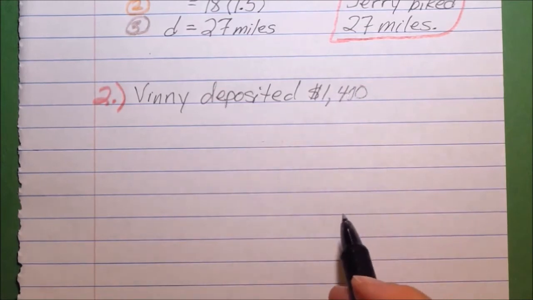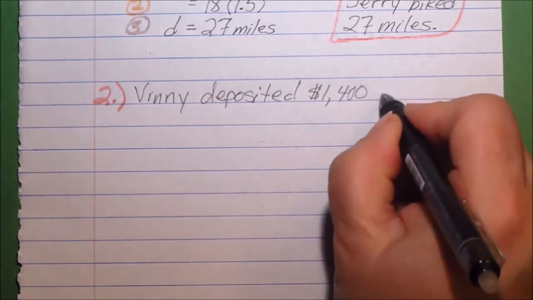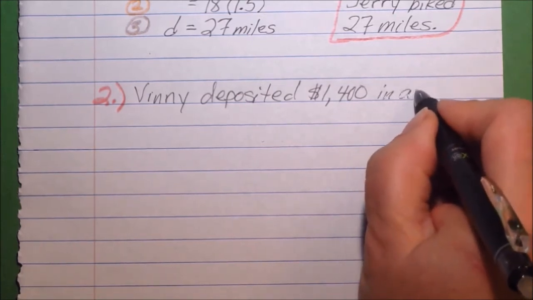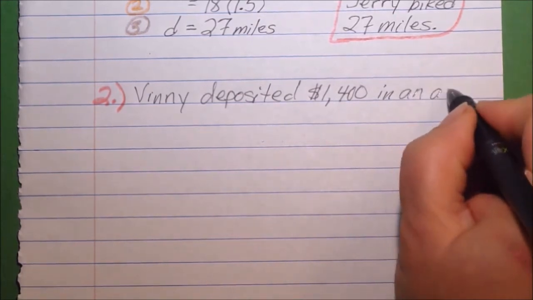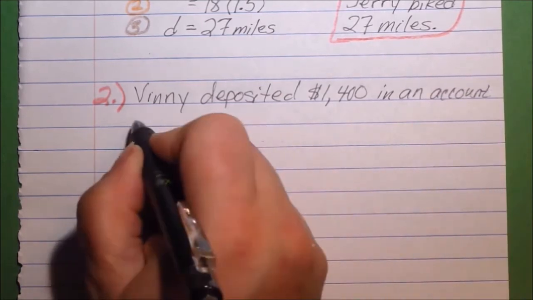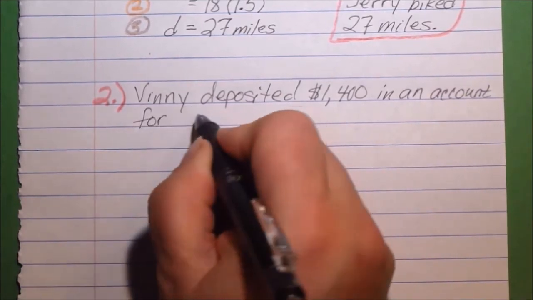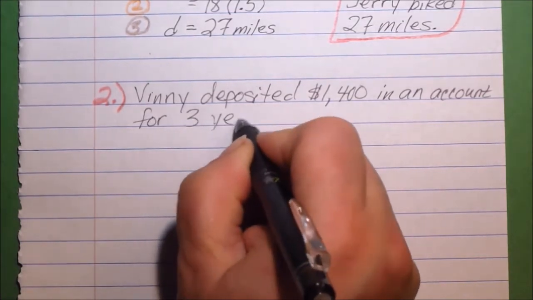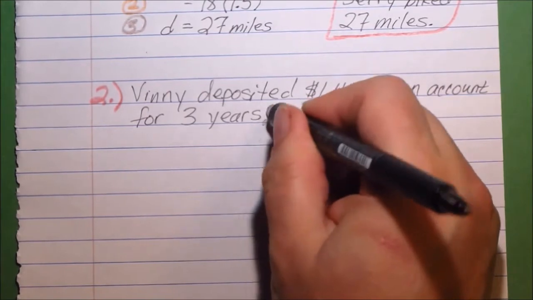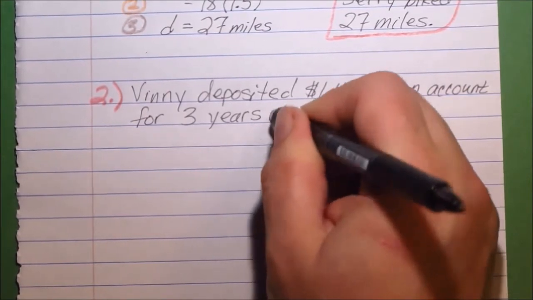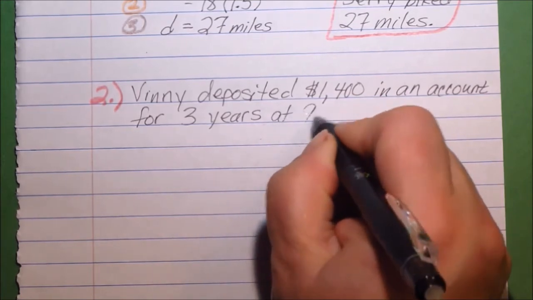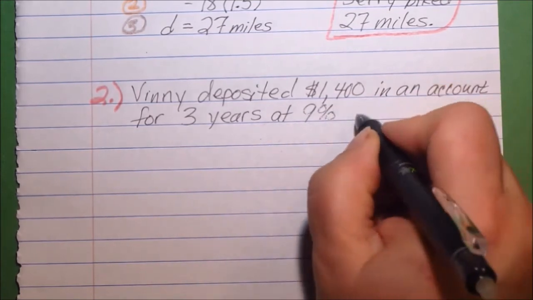Deposited means he put it in an account for 3 years at 9% interest.